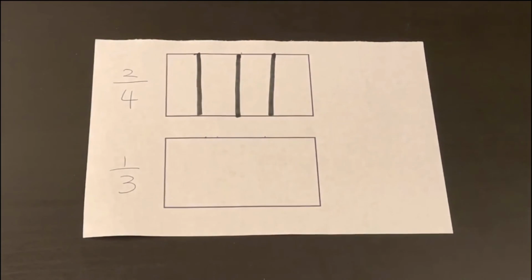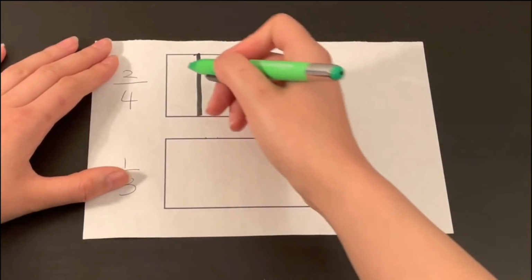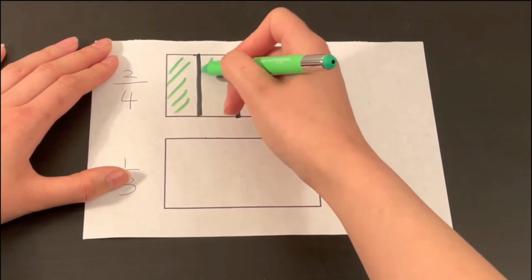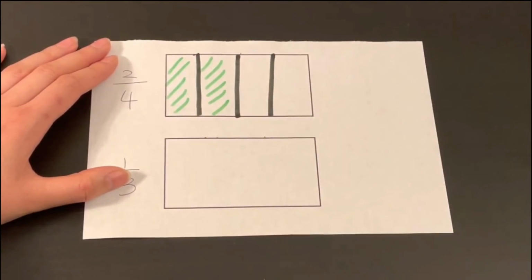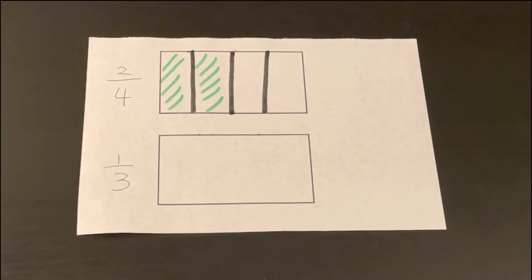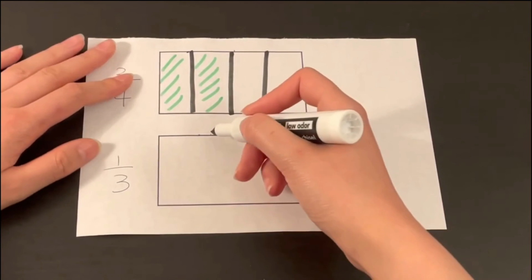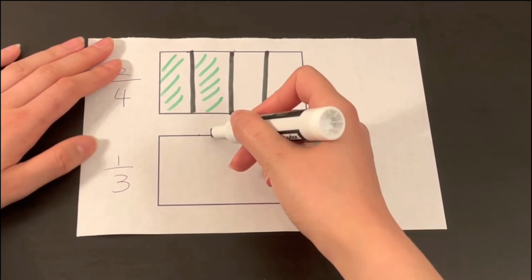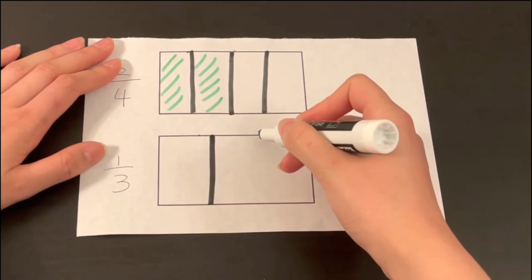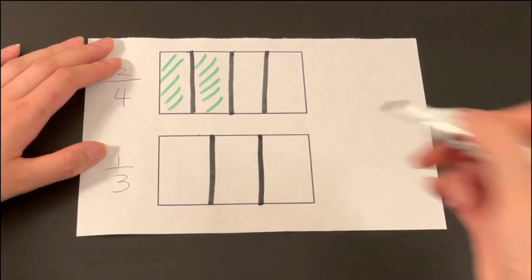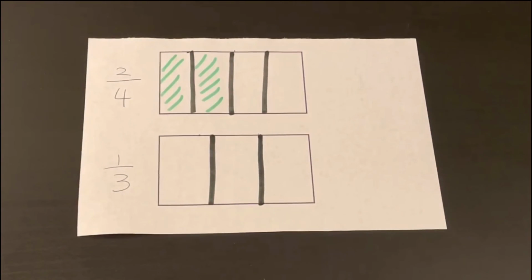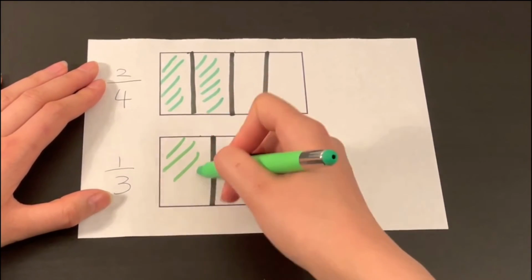And then we need to shade 2 parts of them. Now we get 2/4. The second one, we need to divide our rectangle into 3 equal parts because our denominator is 3. And then we need to shade 1 part of them.